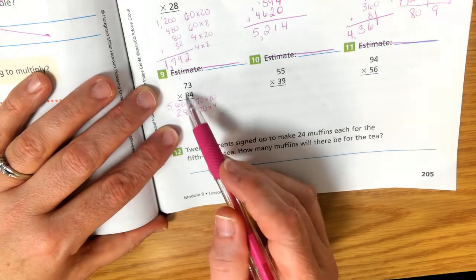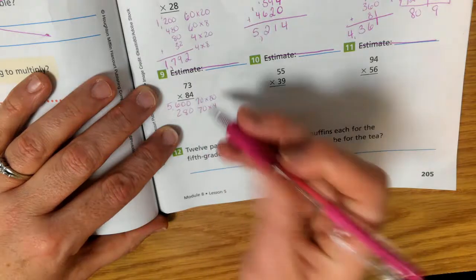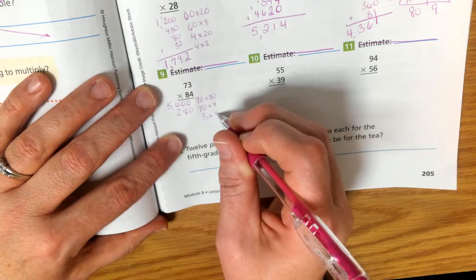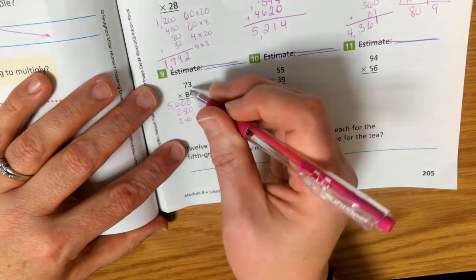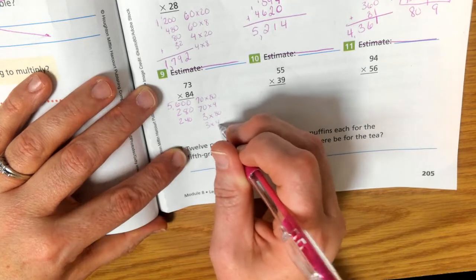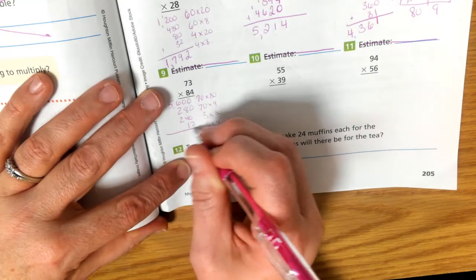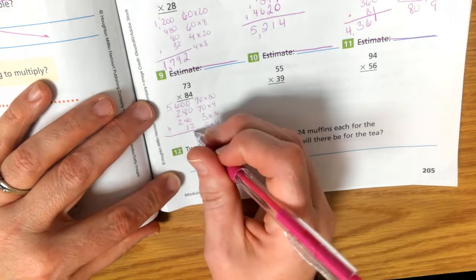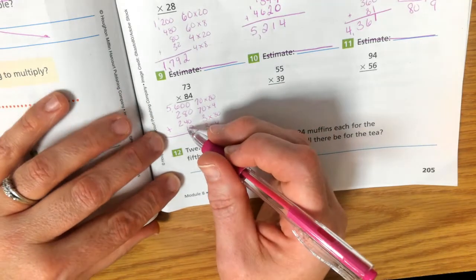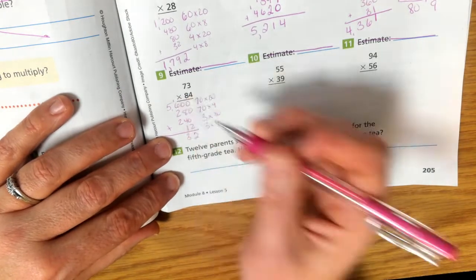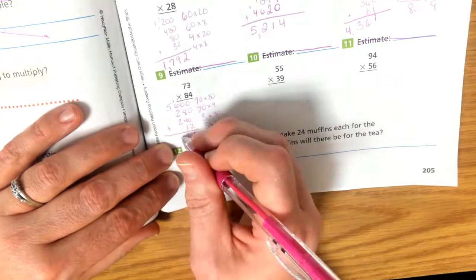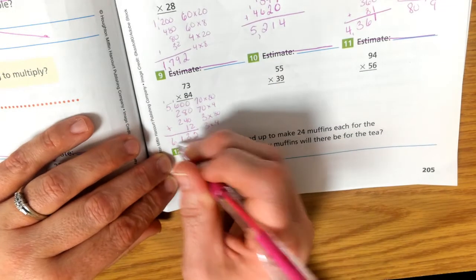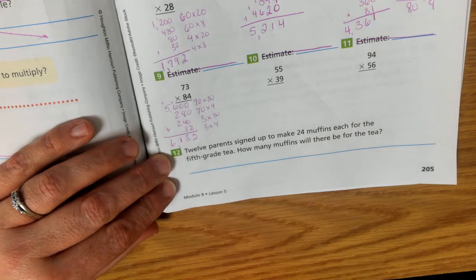So I did 70 times 80, 70 times 4, so now I'm going to do 3 times 80, which is 240, and 3 times 4, which is 12. 2, 12 plus 1, 13. 6, 4, 11, 6,132.